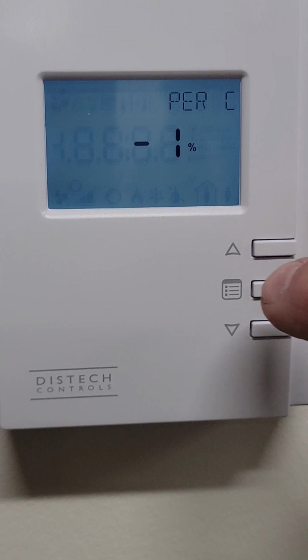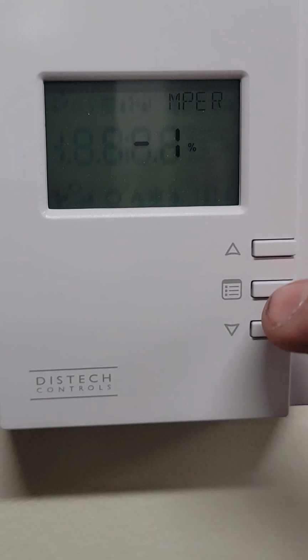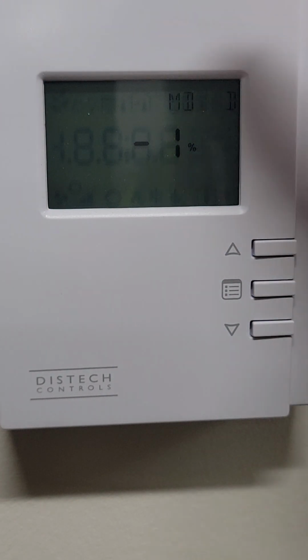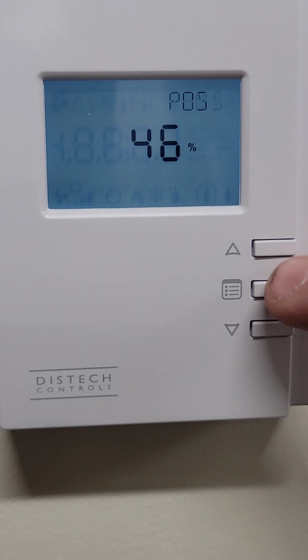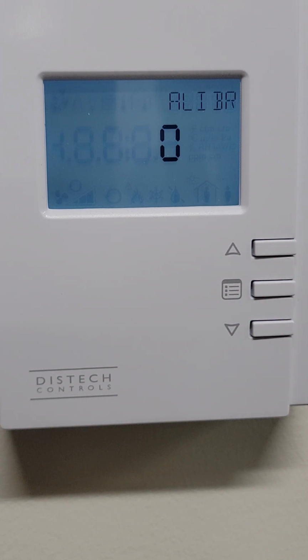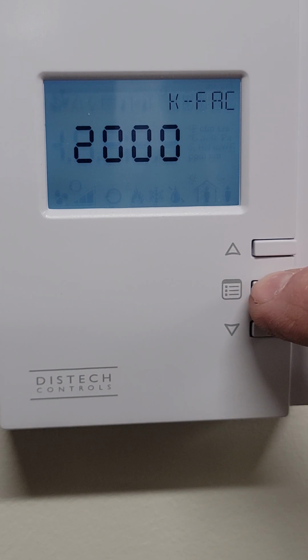If you press the button again, it'll move to the damper command. You can override this to your damper position that you desire. Once again, -1 is the auto. The same goes for the temperature before it. The next item is the damper position. The next one is the flow calibration. Then your actual airflow. This is the calculated K factor. It will calculate this for you.